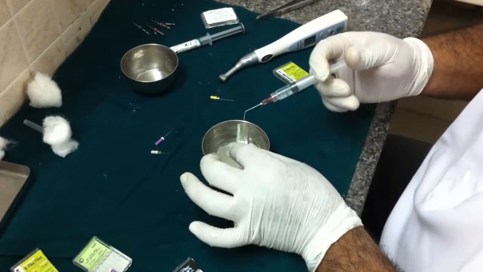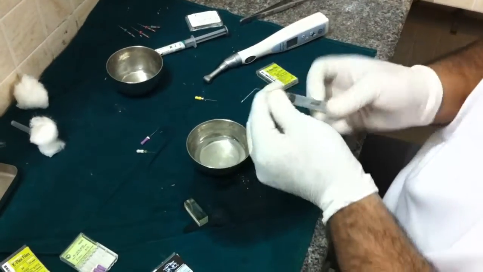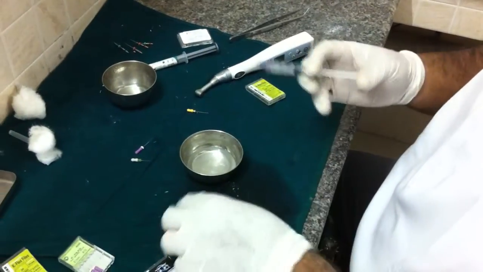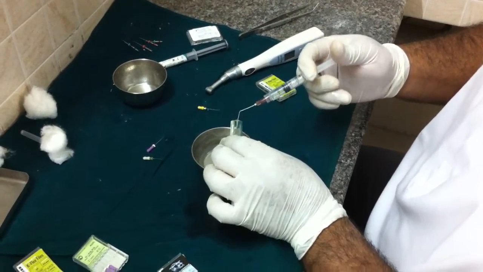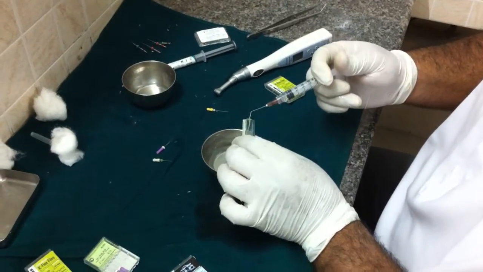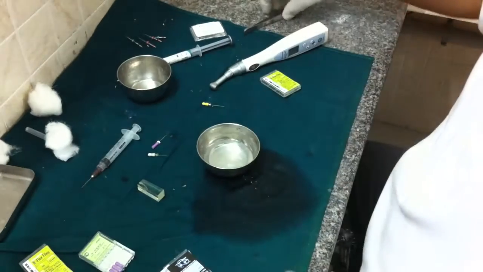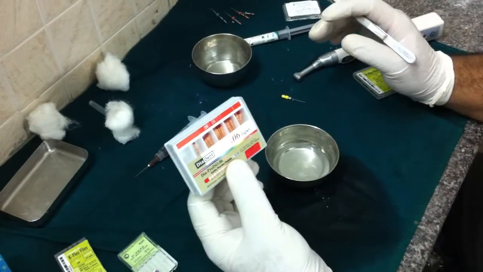Irrigate with saline. Copiously irrigate with saline. In the actual clinical scenario, you can use the appropriate irrigant, whether it is going to be sodium hypochlorite or chlorhexidine gluconate.